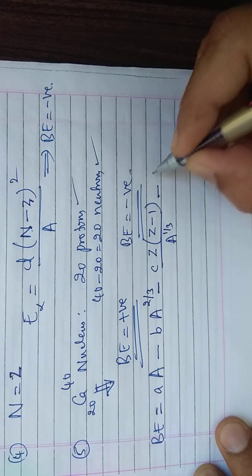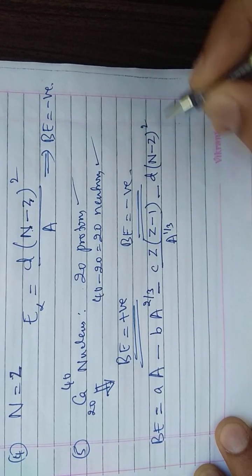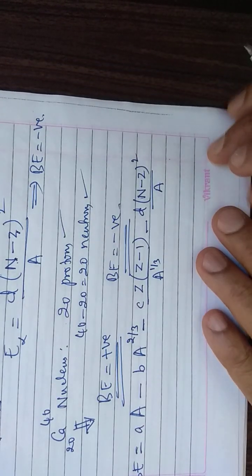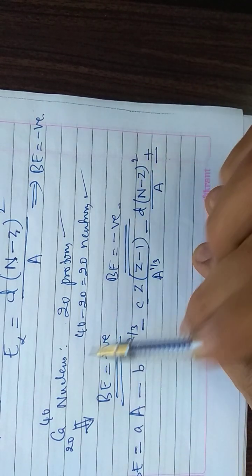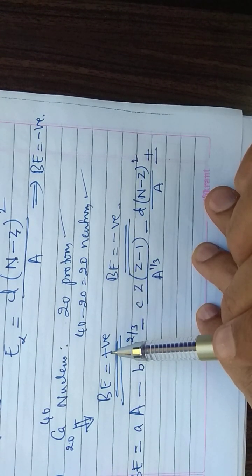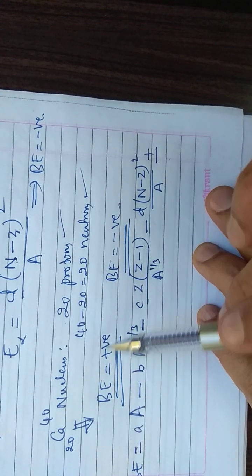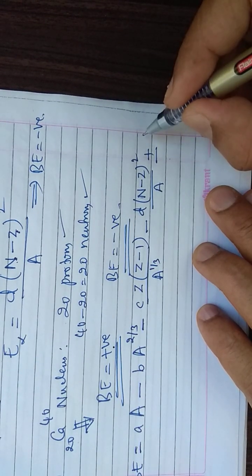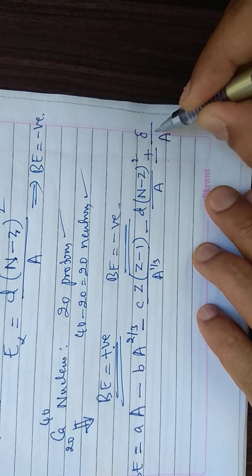Fourth component is minus D into (N minus Z) squared divided by capital A. Fifth component is either plus or minus. I said already, on some occasions it may be positive and on some occasions negative. For calcium 40, 20, it is positive. Delta is a constant, divided by A to the power 3 by 4.